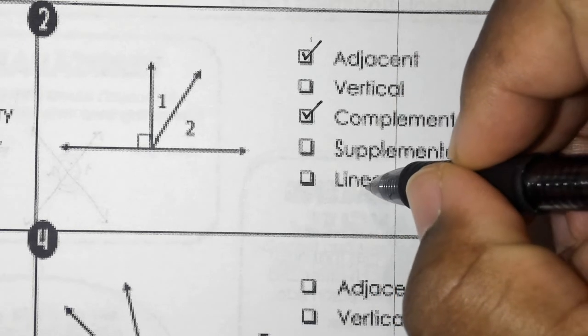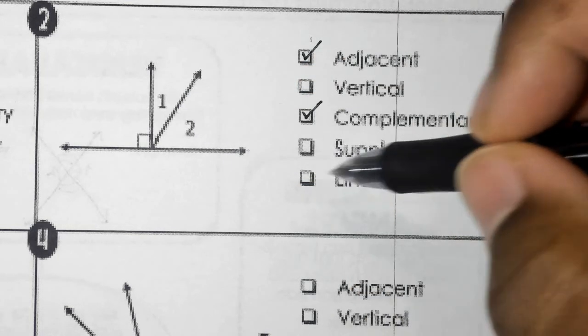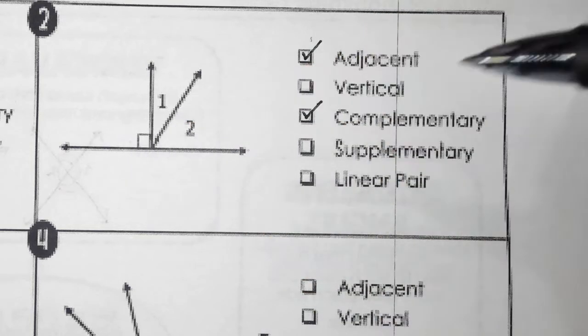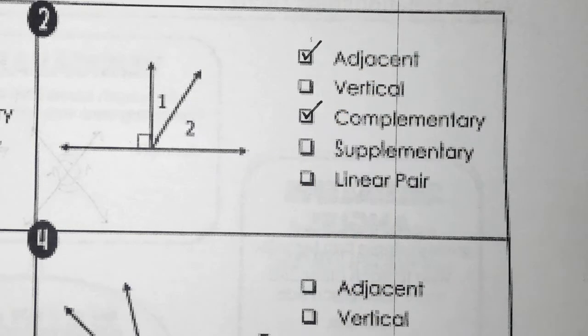And then the last thing, a linear pair. You're asking yourself, do angles 1 and 2 form a line? No, they don't. Now, angles 1, 2, and this right angle, all that forms a line, but that's not what we're looking at. We're trying to talk about a relationship between angle 1 and angle 2. So this one's just adjacent and complementary.